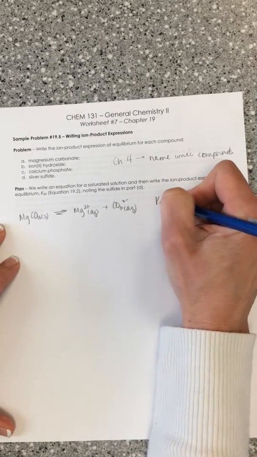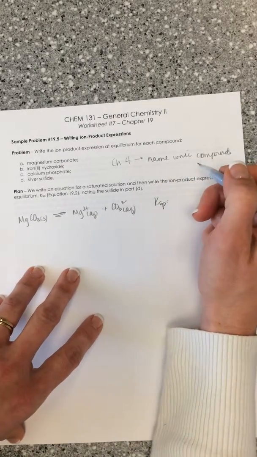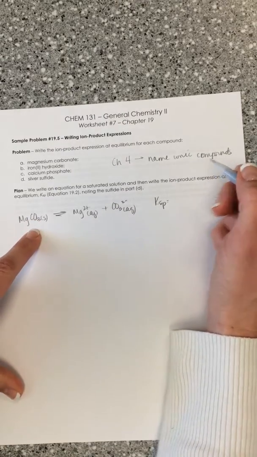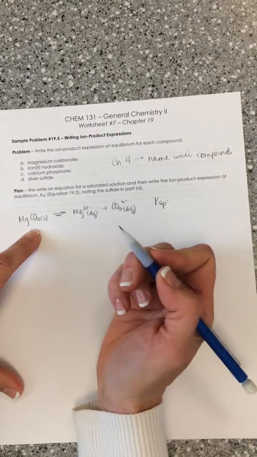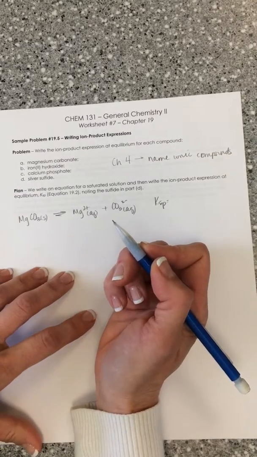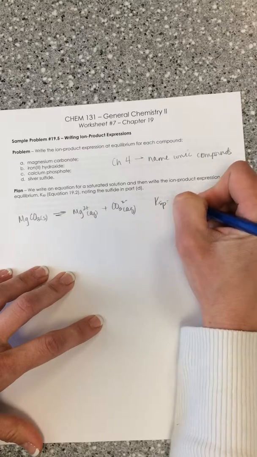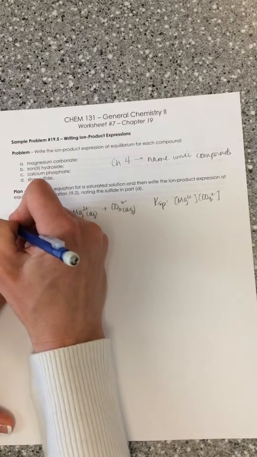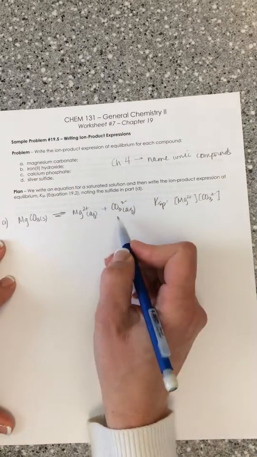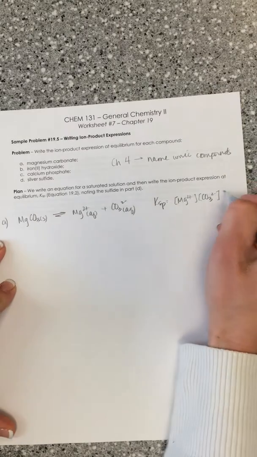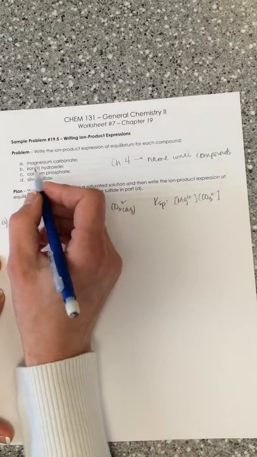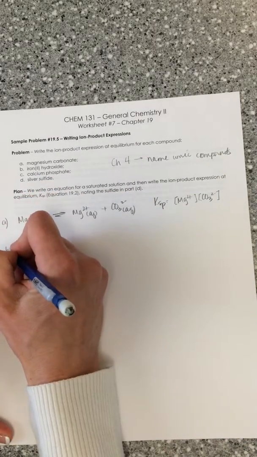To write a KSP, it's just like we've always done before. It's a concentration of products over reactants. But one of the things that's unique with these problems is our reactants are always going to be a solid salt. We never include pure solids or liquids in our equilibrium expressions. So basically, it's just going to be the products. But one of the things that we will start to see here that we haven't seen in some time, we don't happen to see it with this first problem, is we will have coefficients that we need to consider with the ions that we form, and those again will become exponents in our equilibrium expressions. All right, so that's magnesium carbonate.